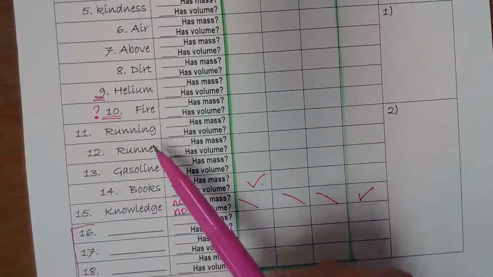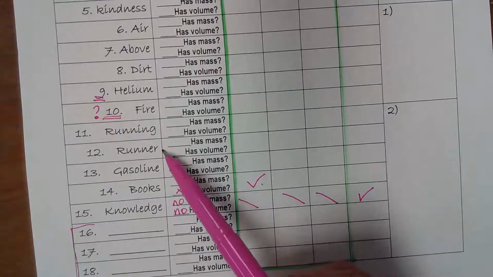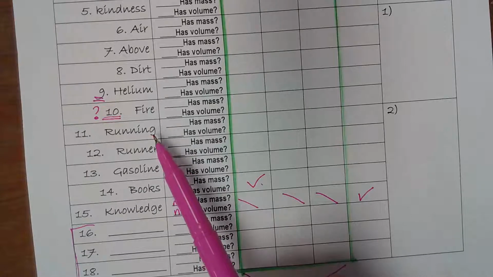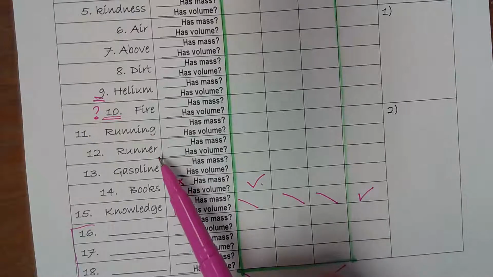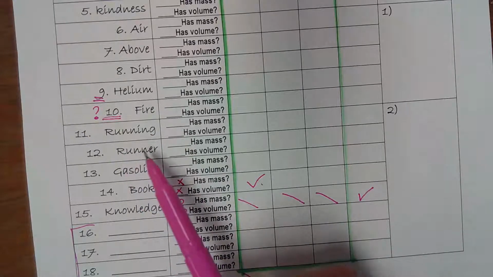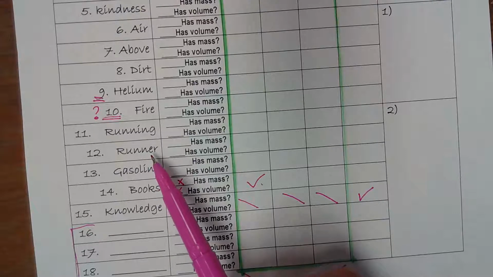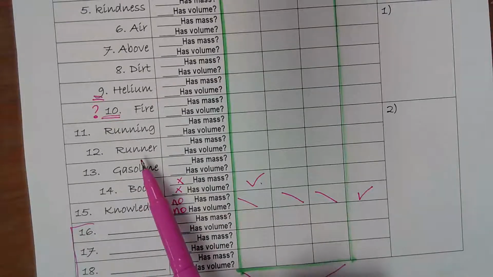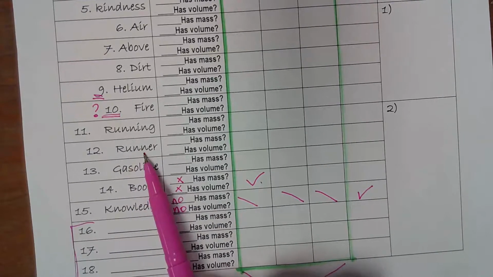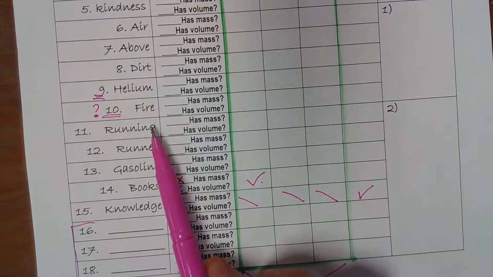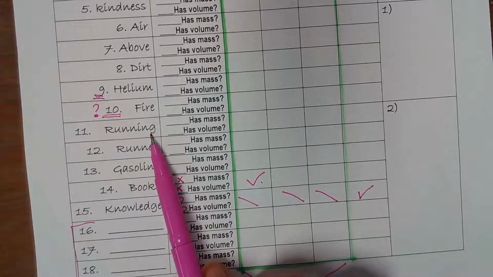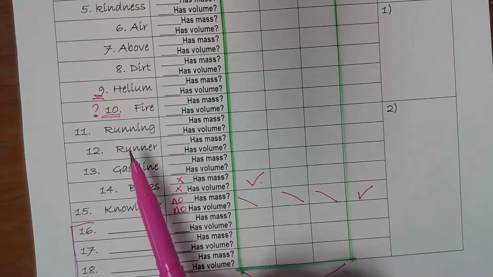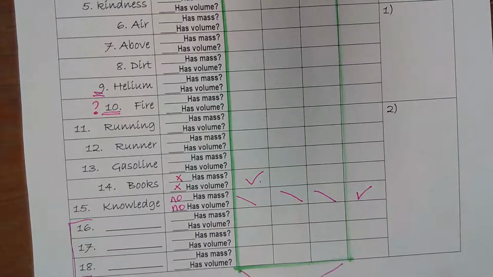I also want to clarify the difference between running and runner. Running is the act of moving your feet really fast so you get from place to place quickly. Runner is the person who is moving their feet really quickly to get from one place to another. So runner would be a person, or a runner could be an animal, right? Your dog can run, a cheetah can run. So whatever the thing is that is doing the running, that is number 12. The running itself, the act of running, is number 11. You should be able to tell the difference between those two.